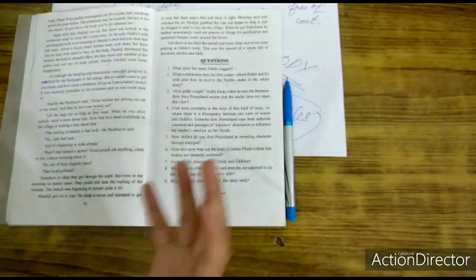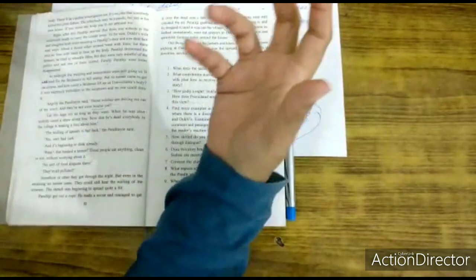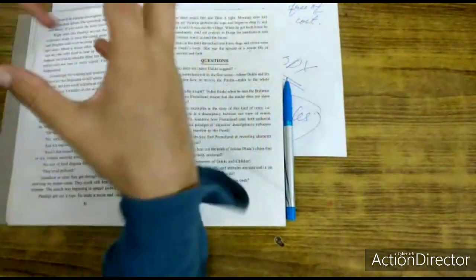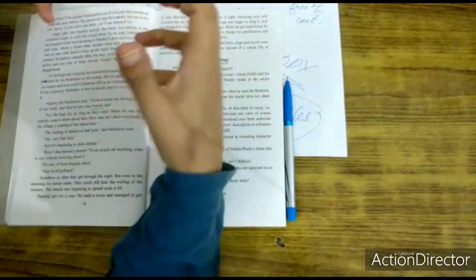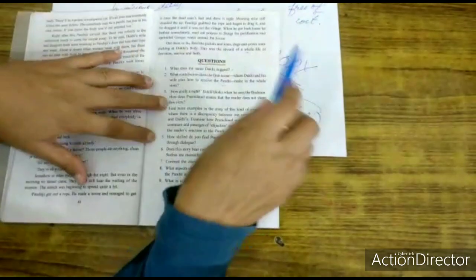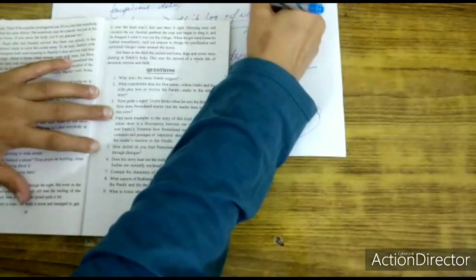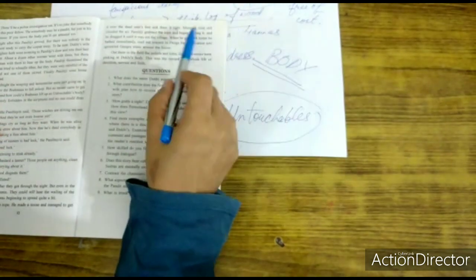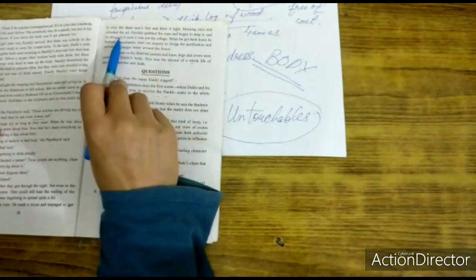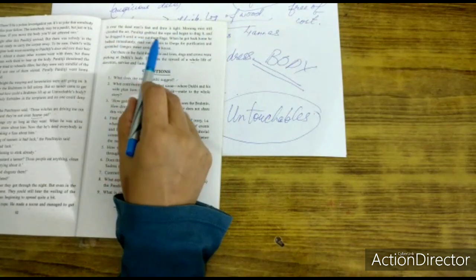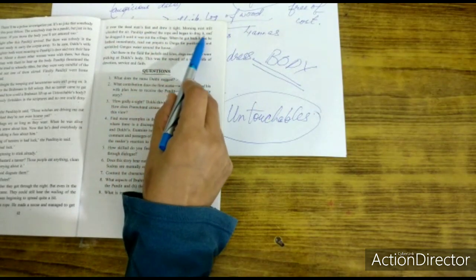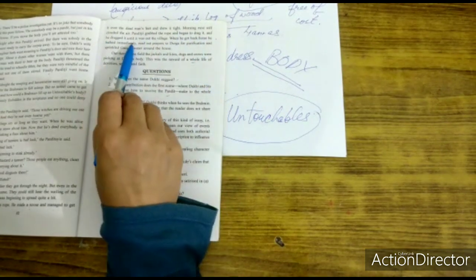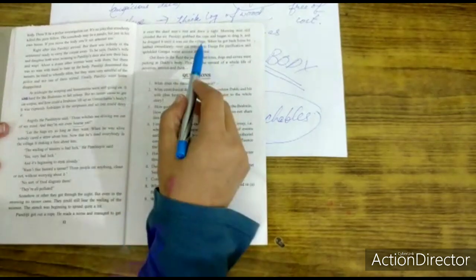Noose? By rope what he means, he got a rassa, जिसको हम हिंदी में बोलते हैं, and noose is a tight knot. एक गांठ उन्होंने उसमें लगाई, and he tied it to what? He tied it to Dukhi's feet and drew it tight. Morning mist still clouded the air. Panditji grabbed the rope and began to drag it, and he dragged it until it was out of the village.